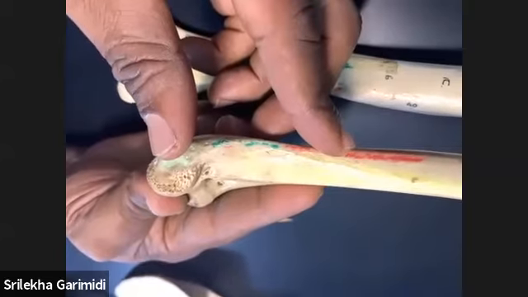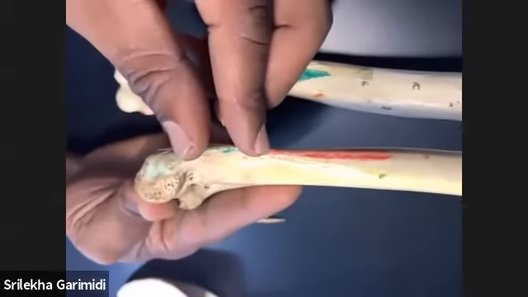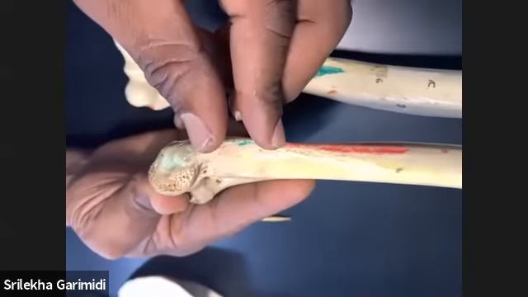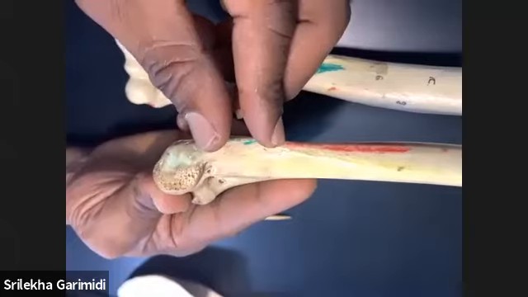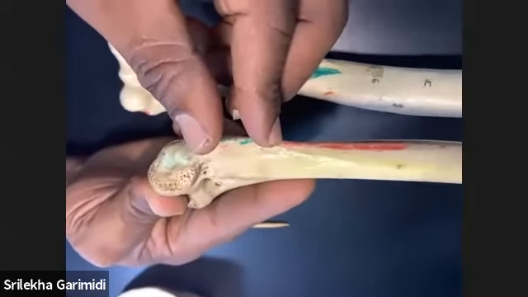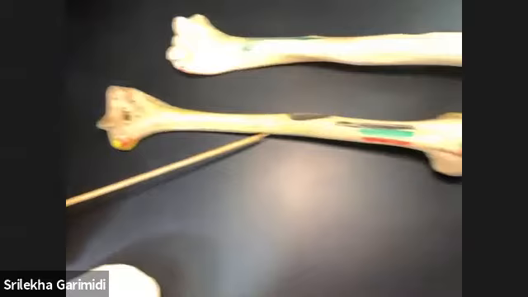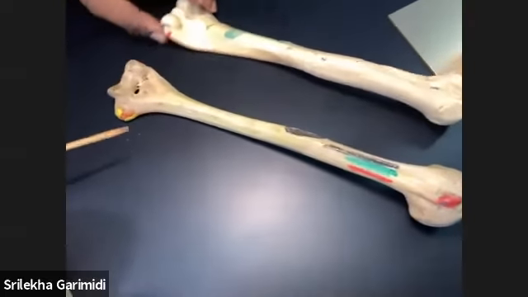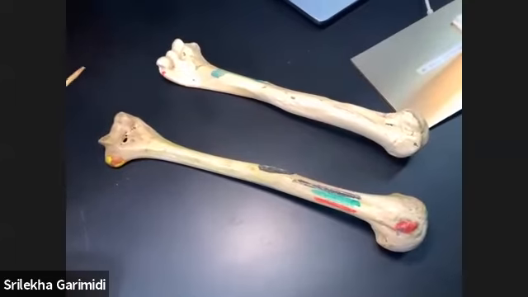But just remember that most of that muscle actually comes from the what? Lower third of the lateral supracondylar ridge, although it gets a little origin from the lateral epicondyle. You got that? All right, moving on now. Still a little further down.